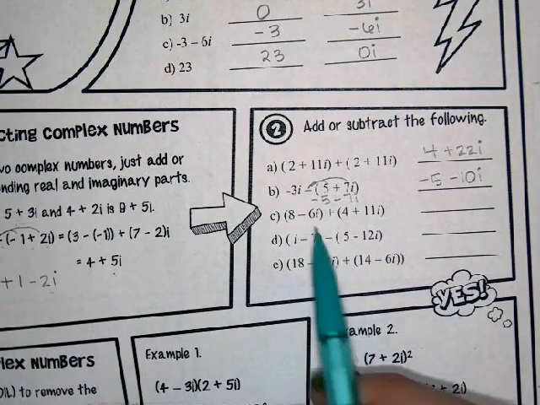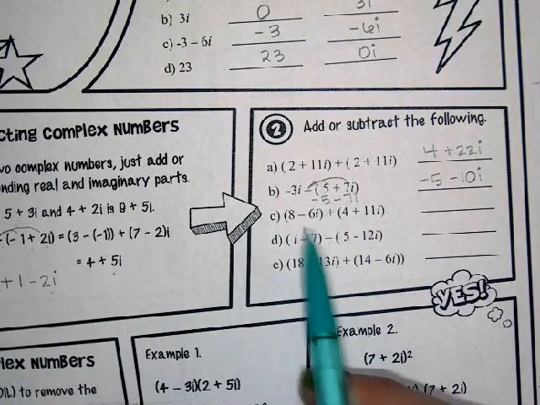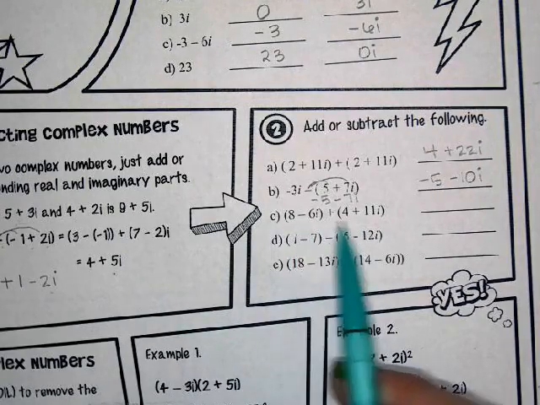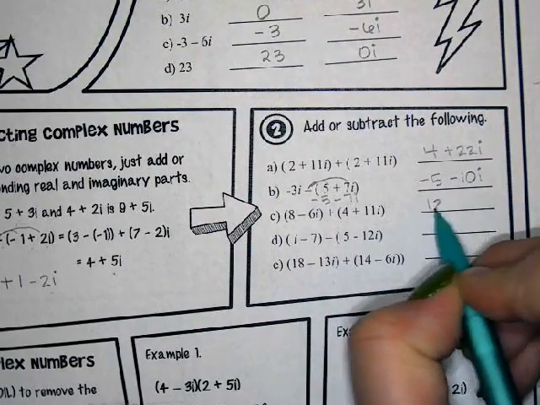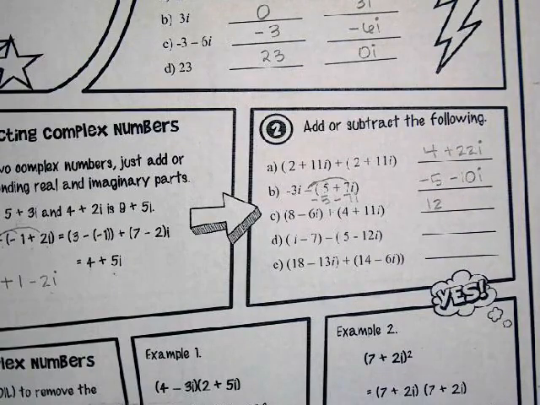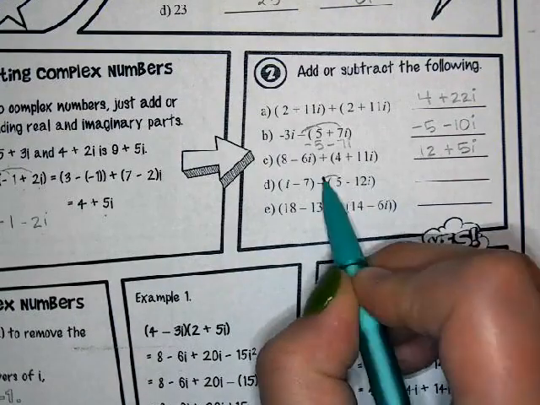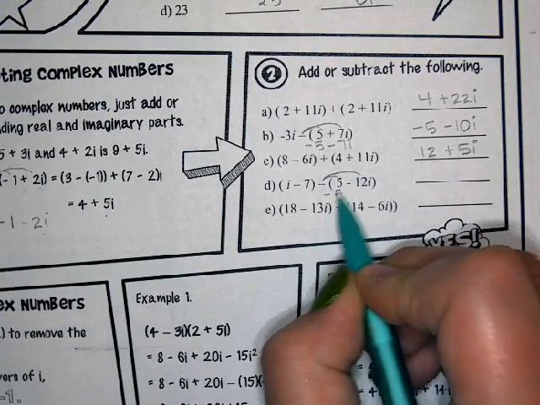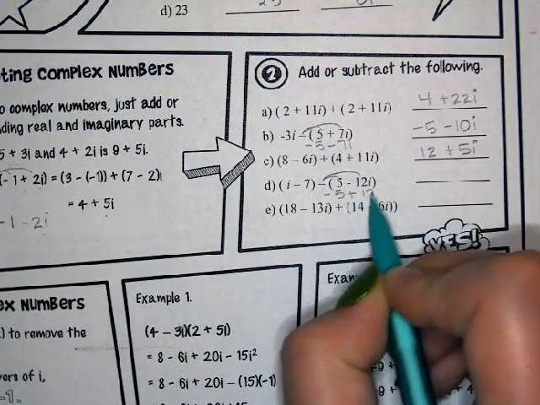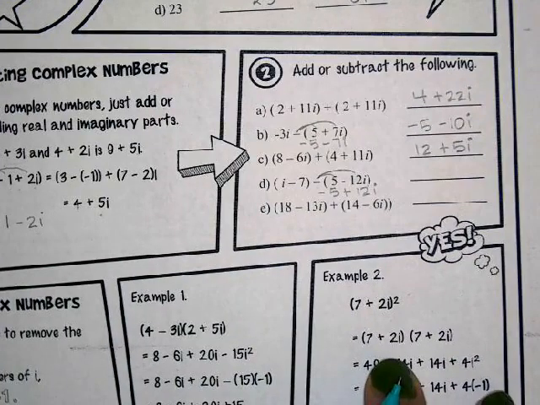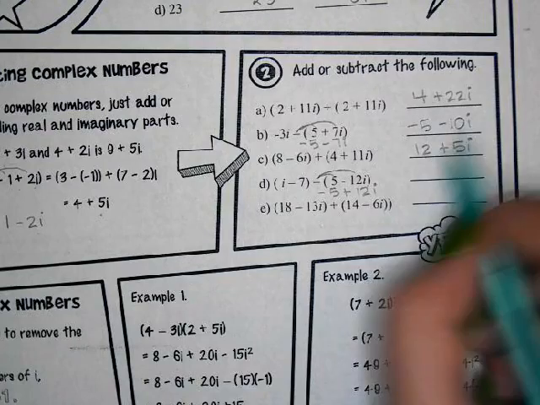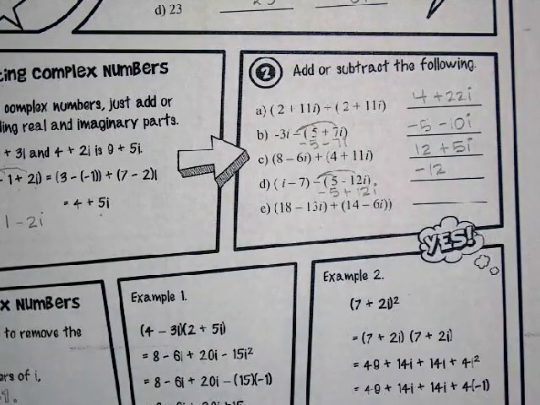For the next one, what's the real number portion? 12. And what's the imaginary portion? +5i. Okay. For this next one, I'm going to distribute the negative. So -5 plus 12i. Okay. What's the real number portion? -12, good. And then what's the imaginary portion? 13i.